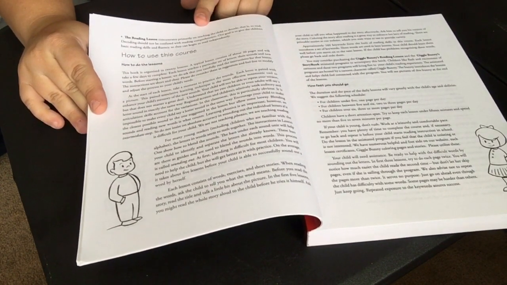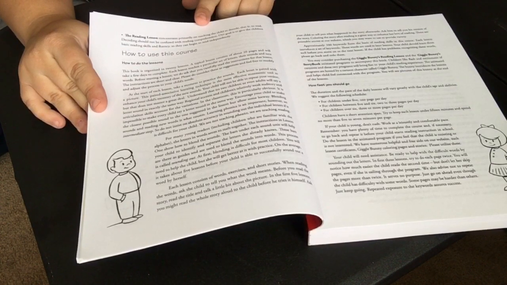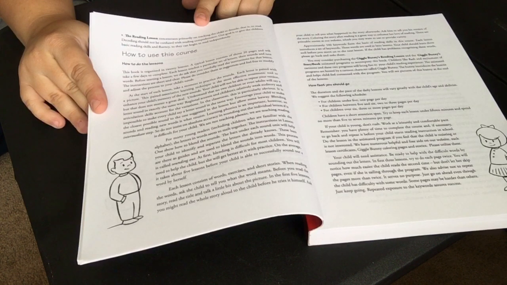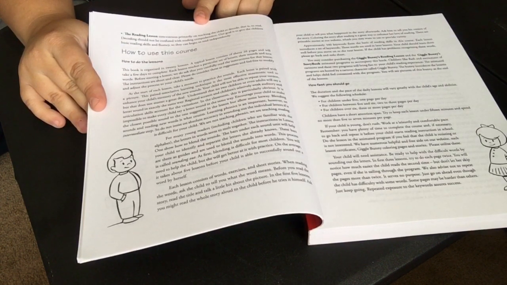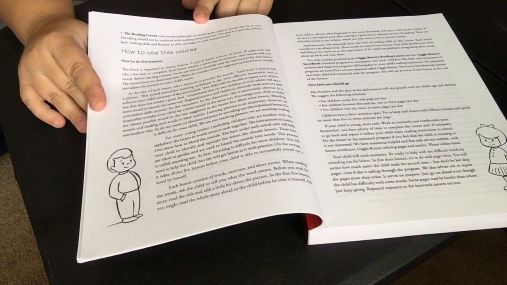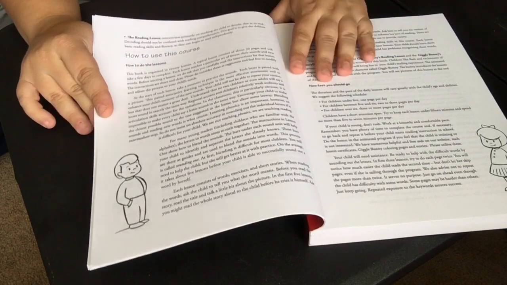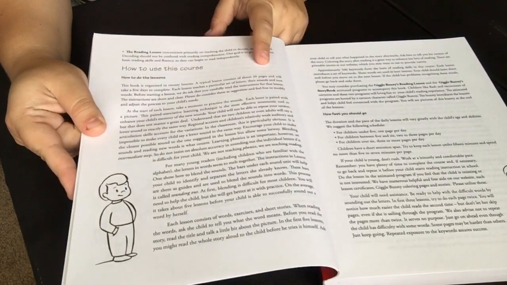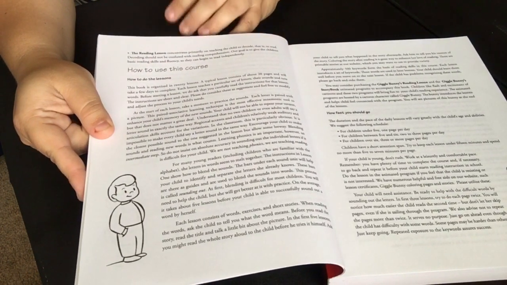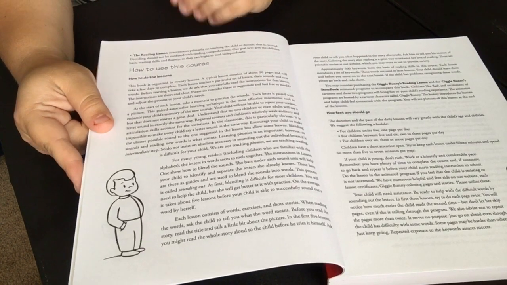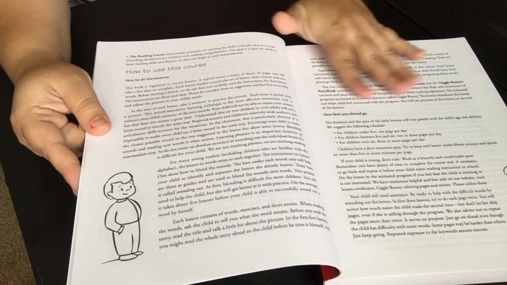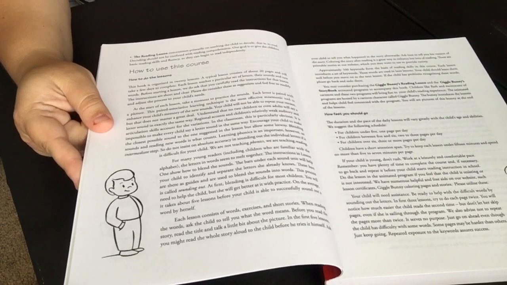Okay, and then also the reading lesson concentrates primarily on teaching the child to decode, that is to read. Decoding should not be confused with reading comprehension. So this isn't about reading comprehension, it's about reading itself. And then it goes into how to use the lesson. The lesson is typically 20 pages. These lessons are not meant to be done in one day. So 20 lessons doesn't mean they're going to be reading in 20 days.